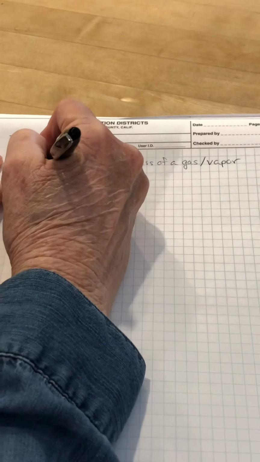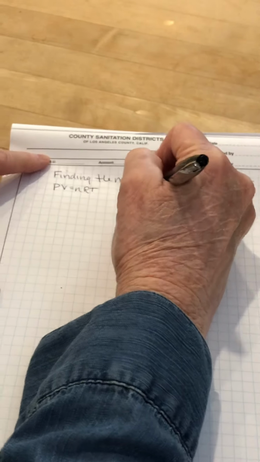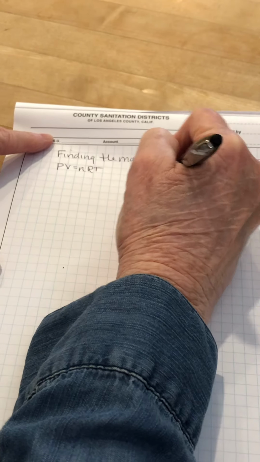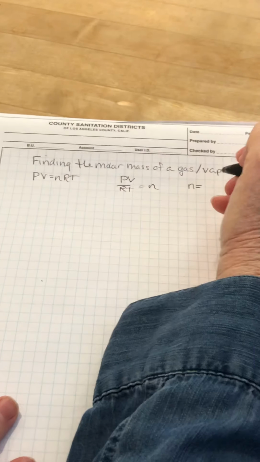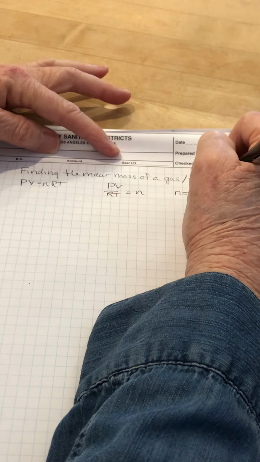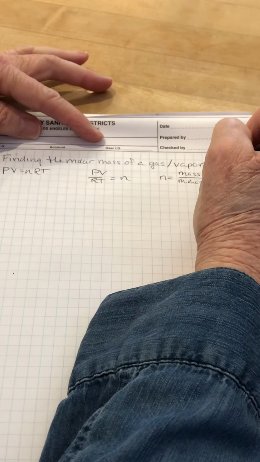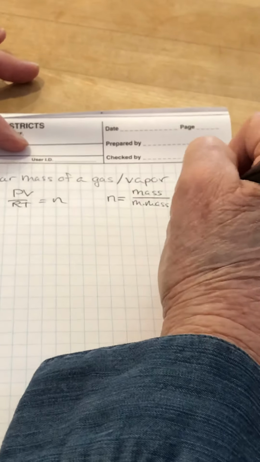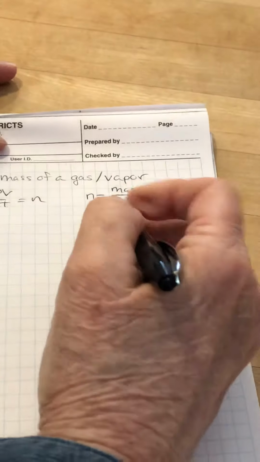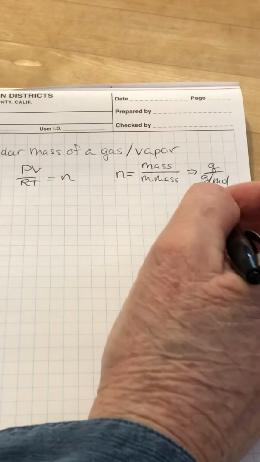First of all, we'd start with the ideal gas equation, PV equals nRT. And we could rearrange this to solve for n. PV over RT equals n. n is the number of moles, and n can be found by taking the mass of a gas, or the mass of anything in grams, and dividing by the molar mass. This is going to give you units of grams divided by grams per mole, which is going to give you moles. So we're going to make a substitution in a bit for n using these units.